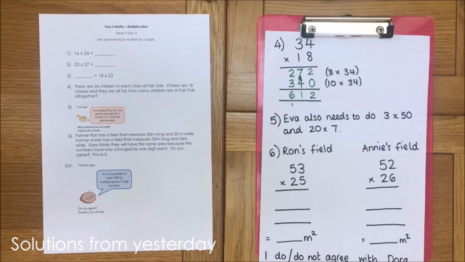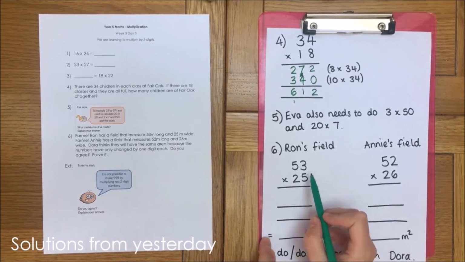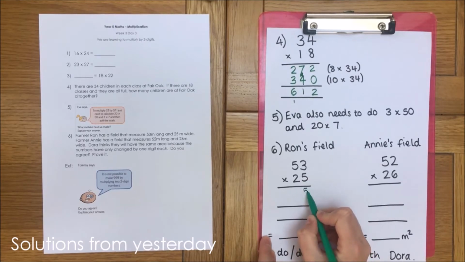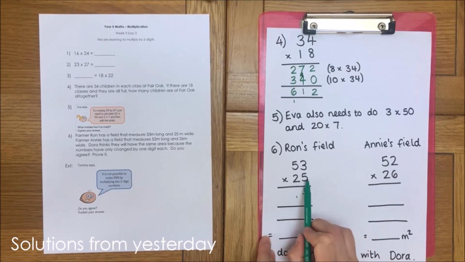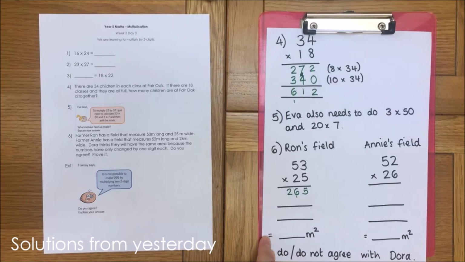Number 6, Farmer Ron's field and Farmer Annie's field. Dora thinks they have the same area because there's just one number difference in each. Let's work it out then. So of course, to find the area of a rectangle, we do need to multiply the length by the width. So let's do that. 5 times 3 is 15, 1 ten and 5 ones. 5 times 5 tens is 25 tens. Add that 1 ten, it's 26 tens.